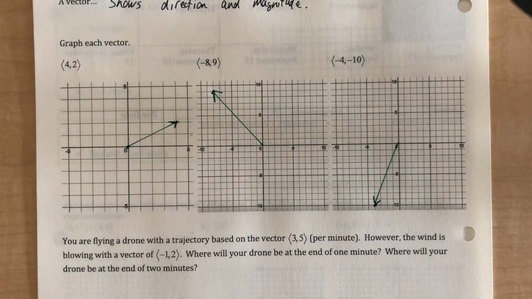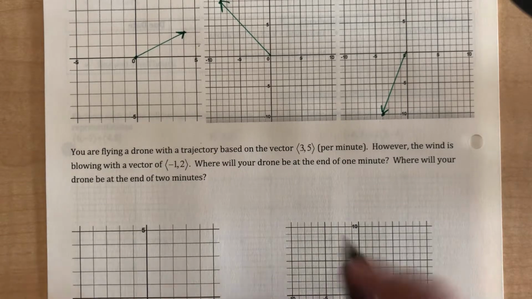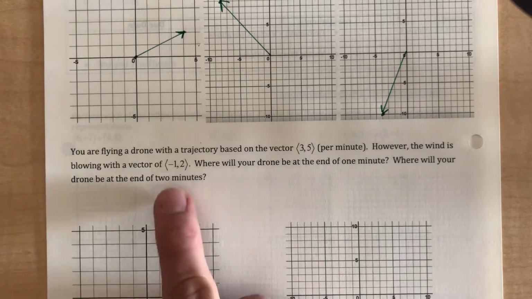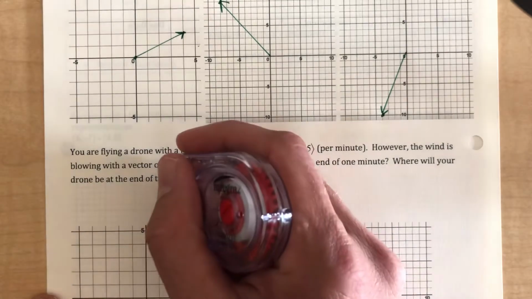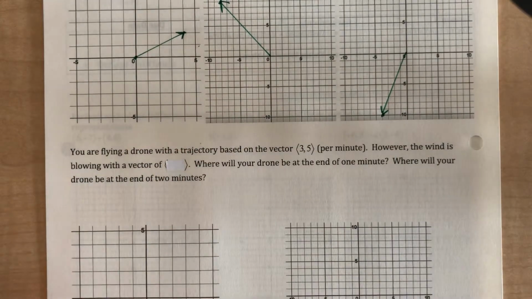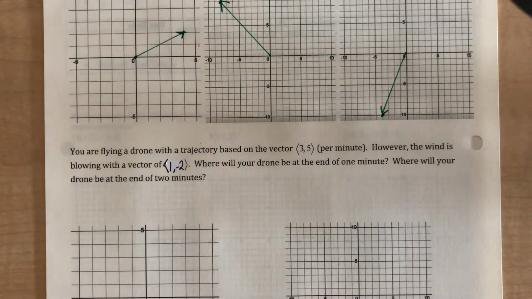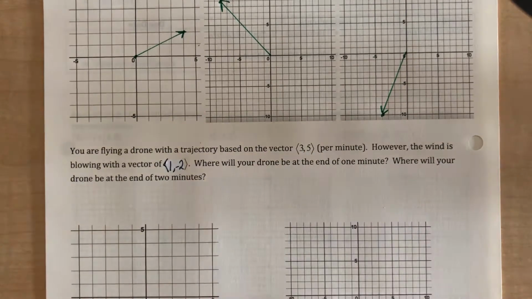Okay. Things get really practical at this point. You're flying a drone with a trajectory based on the vector 3, 5, and that's per minute. However, the wind is blowing with this vector. Now, because of the graph and the fact that things won't fit the way I want it to fit, I'm actually going to change this one. And I should have done this before I printed the notes, and I apologize. 1, -2. We're going to do that right there. Trust me on this. It'll make more sense. So what's happening is I'm flying a drone, and I'm flying it based on this vector. So let's just go ahead and draw that first.